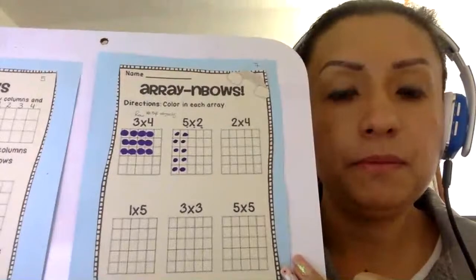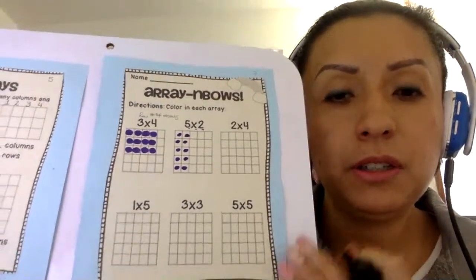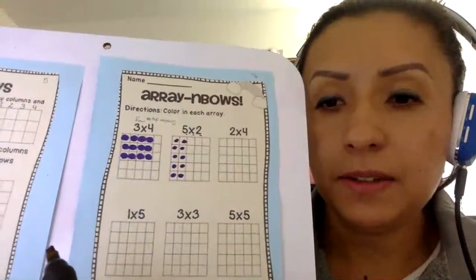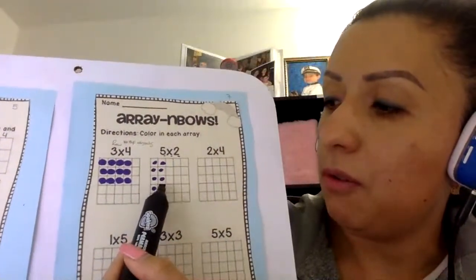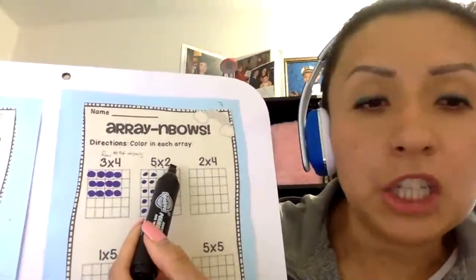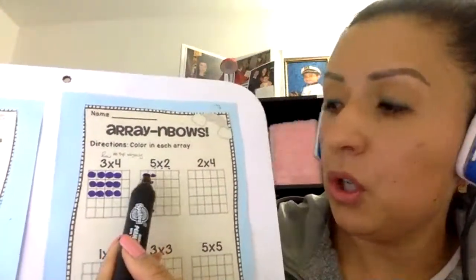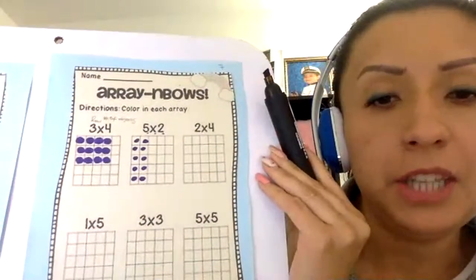Okay. We can see here 1, 2, 3, 4, and 5. We have 5 rows, and in each row we have to put 2 dots. Okay? Let's check.